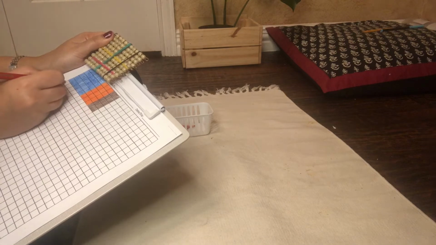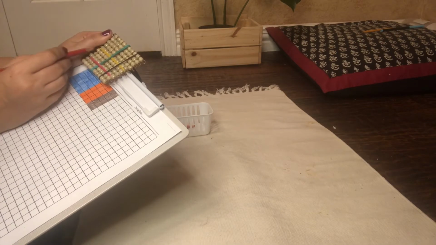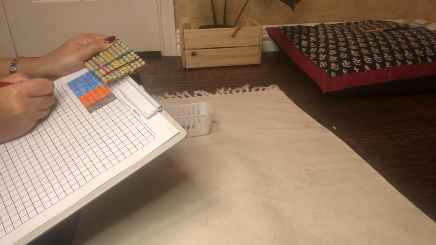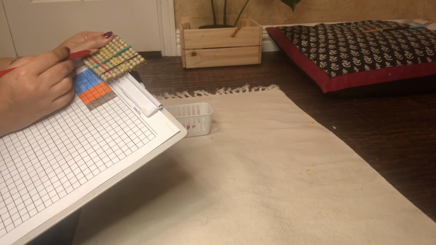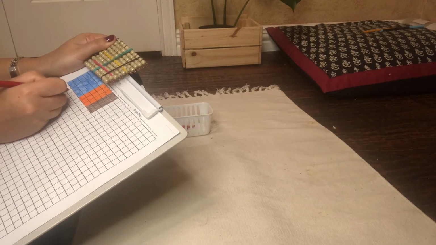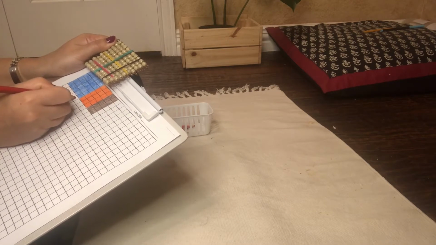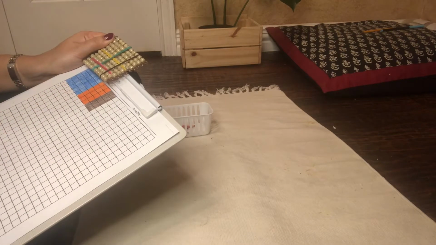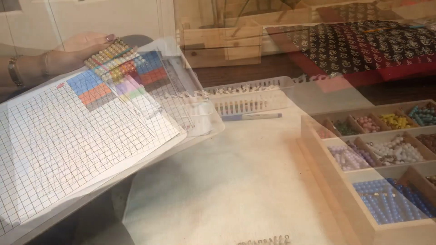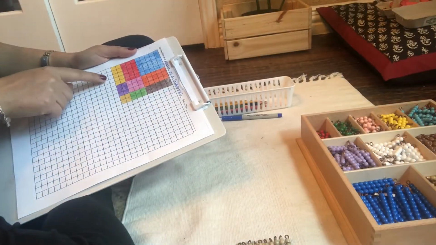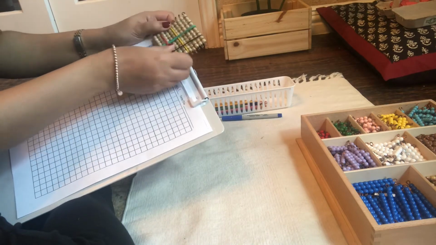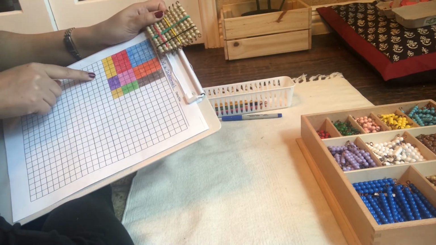Now I am coming down to 3 by 5, 3 by 3, and 3 by 5 again. Now I'm going to color this one. Okay friends, so I just completed my 100 square with all the 9 areas on the paper.